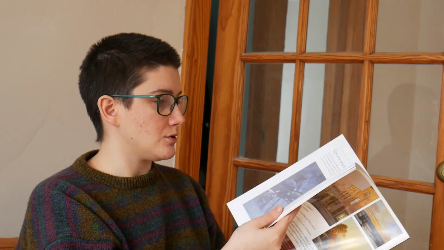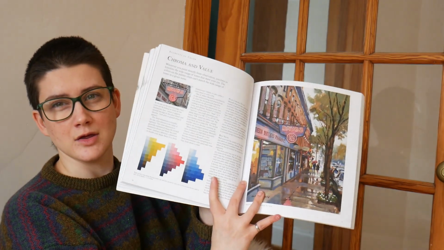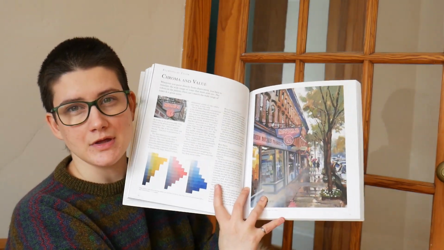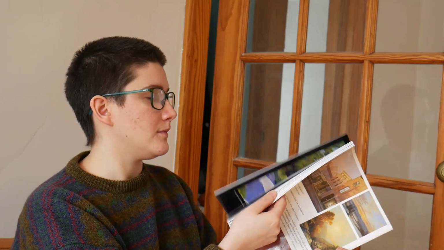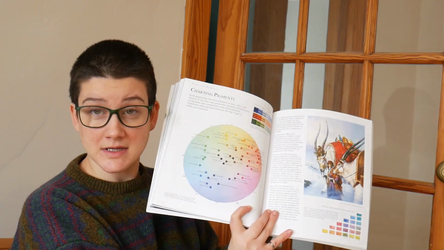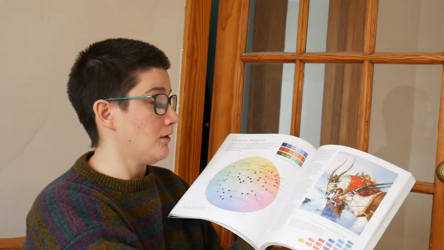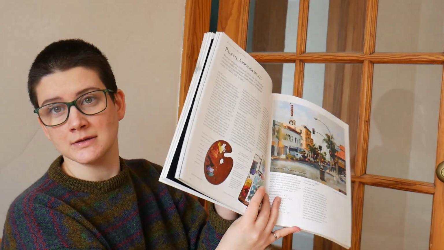He also goes into chroma and value, how to build the range of colors in your scene. There's advice on use of different pigments. How to arrange your palette.